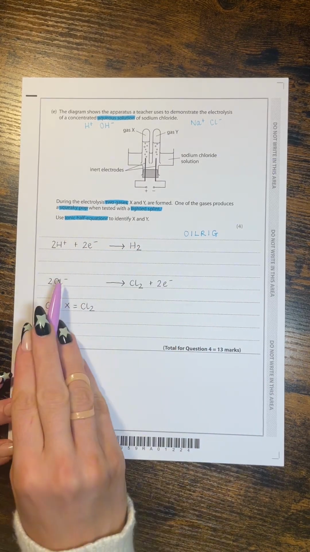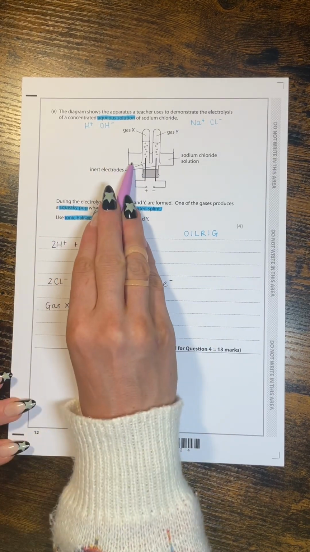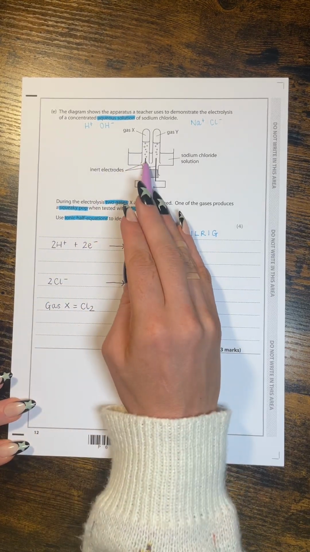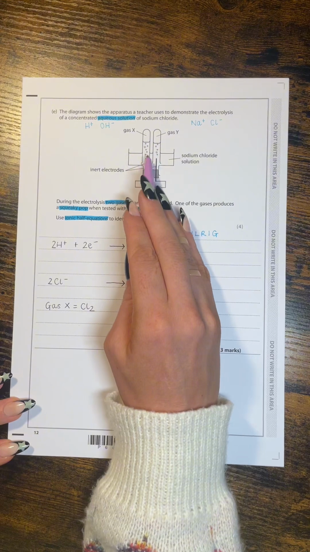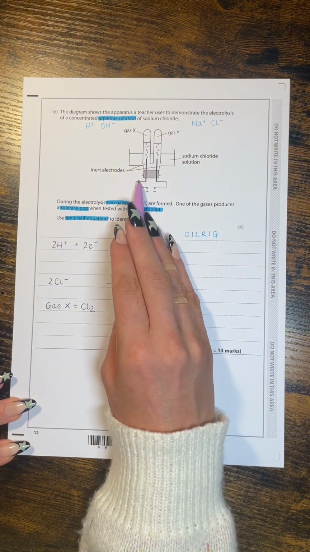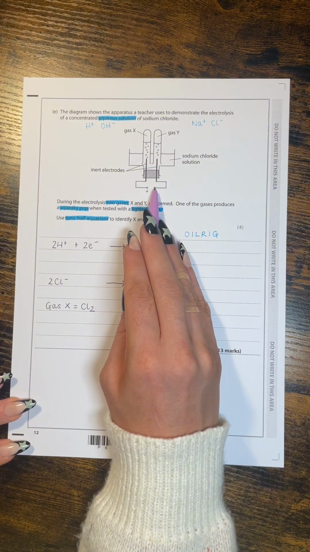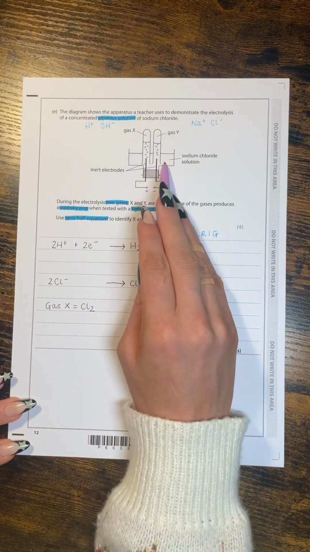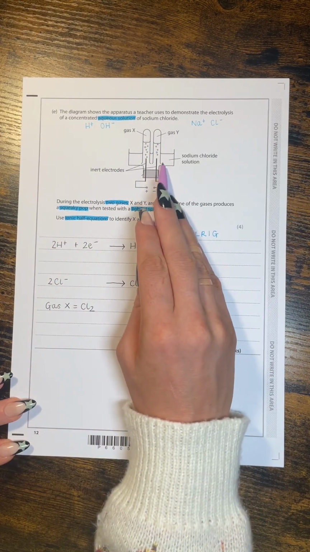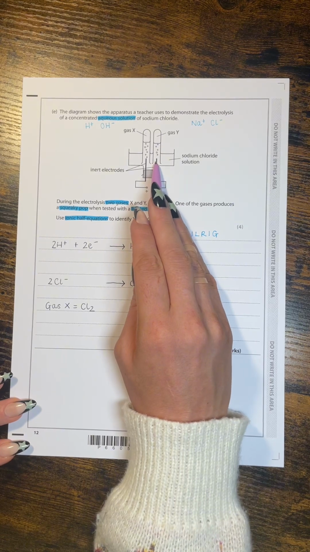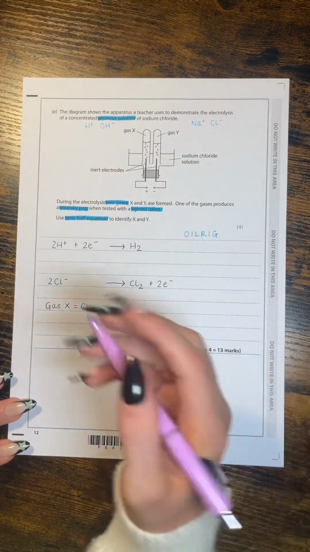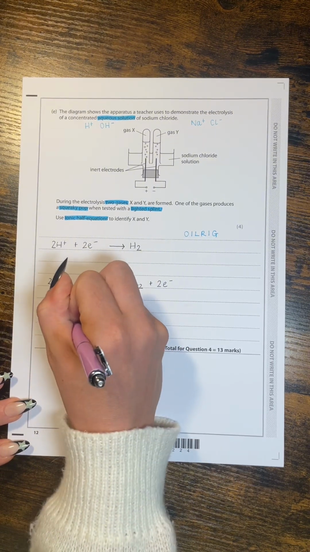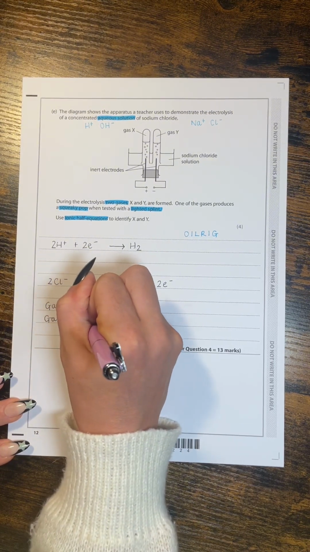because the chloride ions will move to this electrode here. They'll give up their electrons, and then the chlorine gas will be made. Those electrons will then move down the electrode through the electrical wire and then across to the other side, where the H+ ions in the solution will come to the electrode, pick up those electrons, and then form hydrogen. So gas Y is therefore hydrogen.